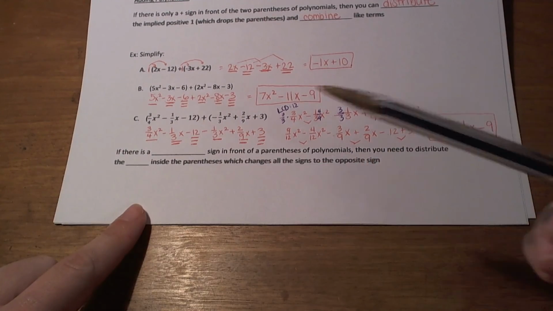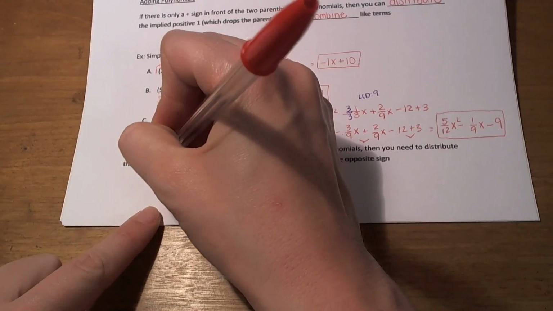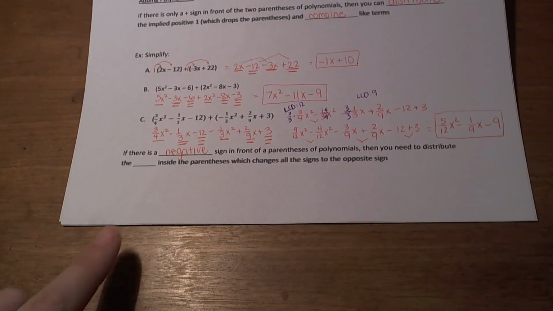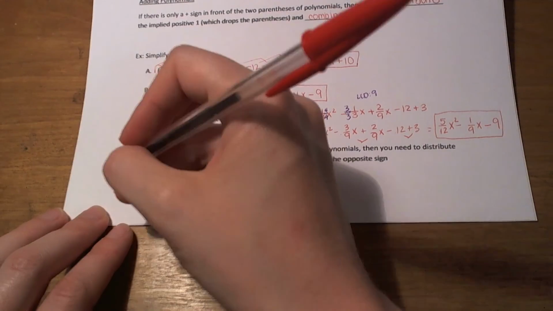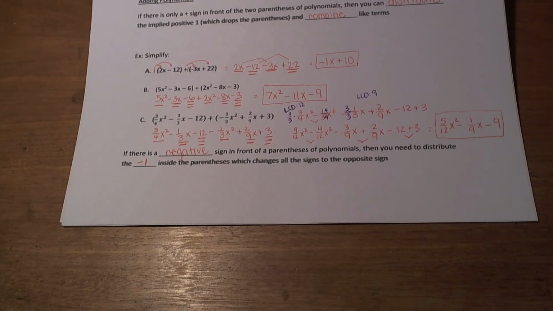Filling in this next blank here, okay, if there is a negative sign, so we just did adding and positive signs, now we're looking at negative. So if there's a negative sign in front of parentheses of polynomials, then you need to distribute the negative 1 inside the parentheses, which changes all the signs to the opposite sign.